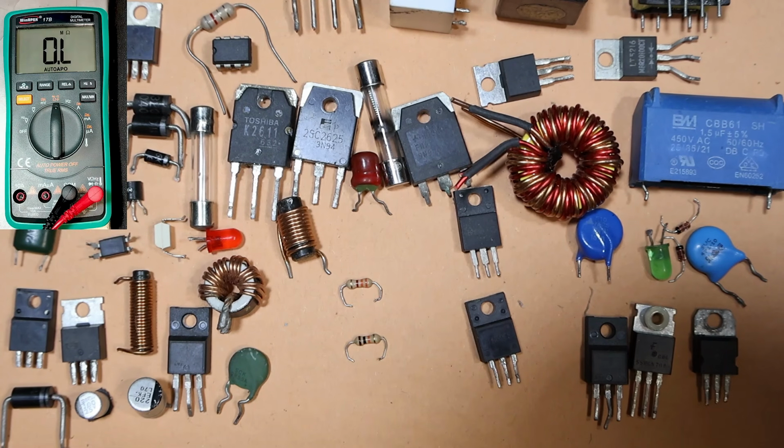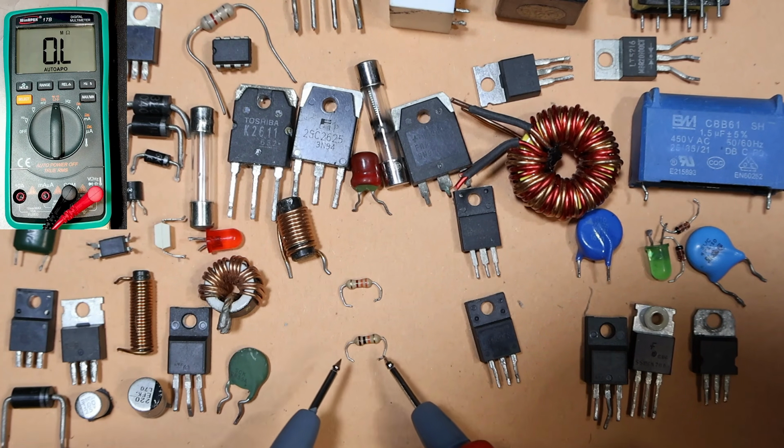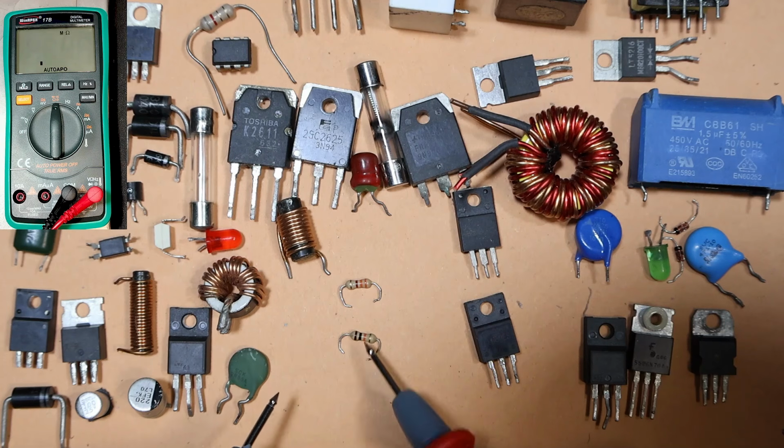Okay, we are now in the resistor mode, as you can see here. So this is auto range. So let's check. This is about 10K. As you can see in the multimeter, we have 9.8. Okay, so this is a good resistor.